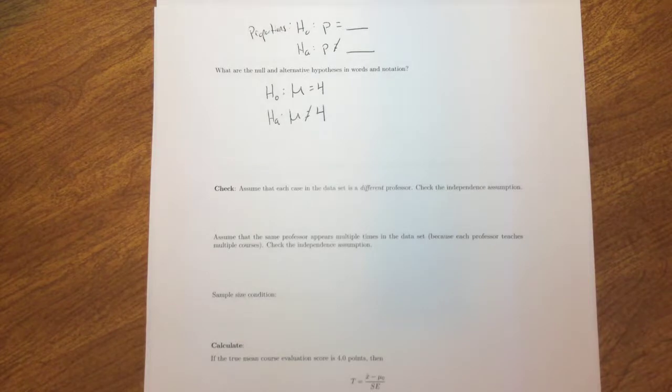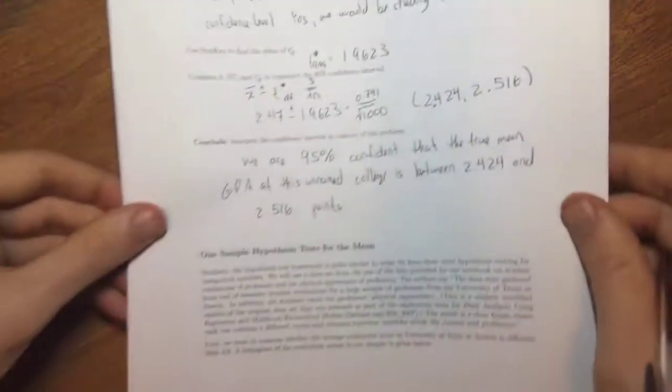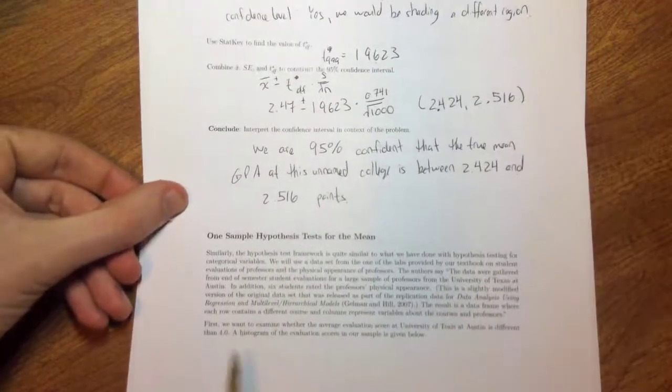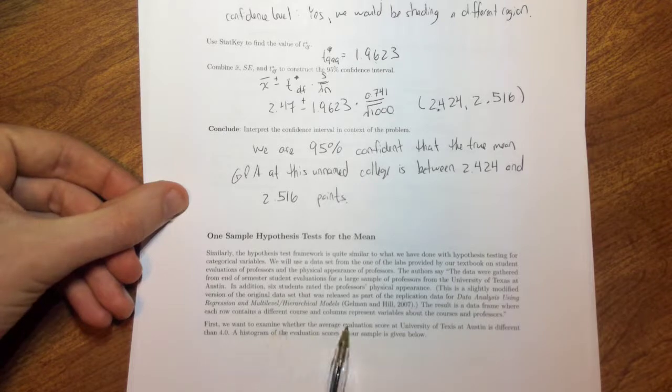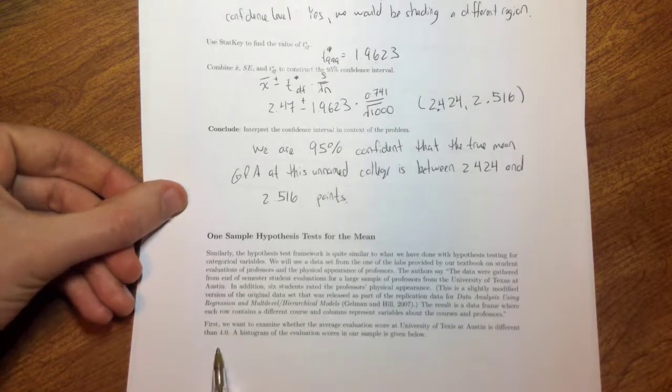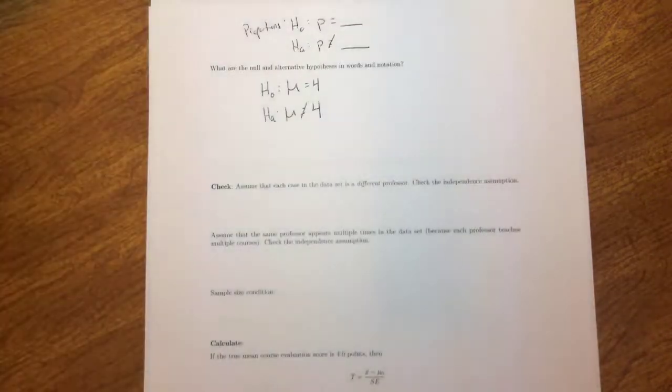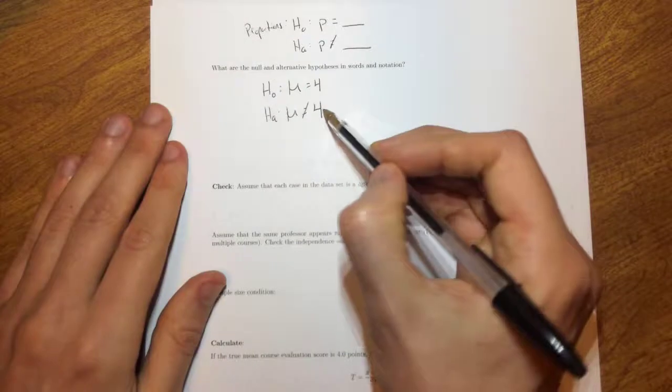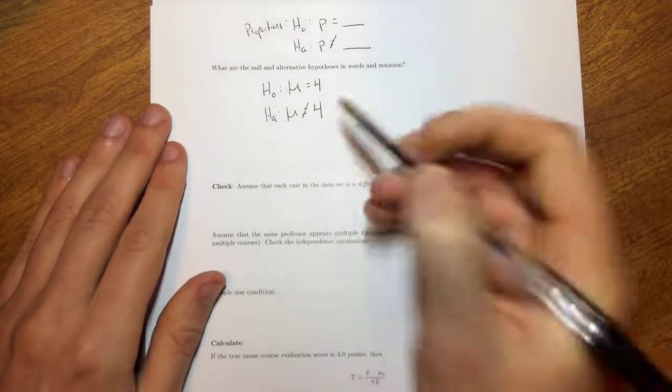So why 4? Well, I'm just going to jump back to the bottom of page 7, and that just comes from our original question of interest. We want to know whether the average evaluation score at this university is different than 4. Because that's our question of interest, 4 goes here.